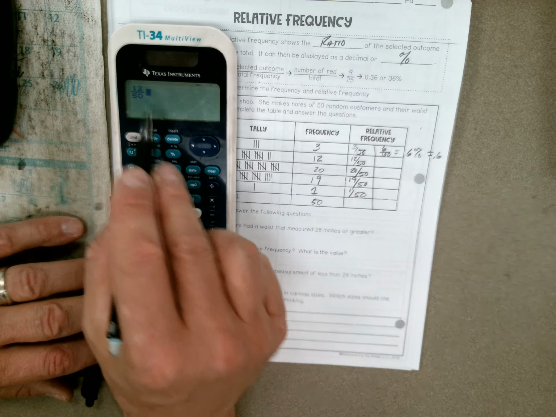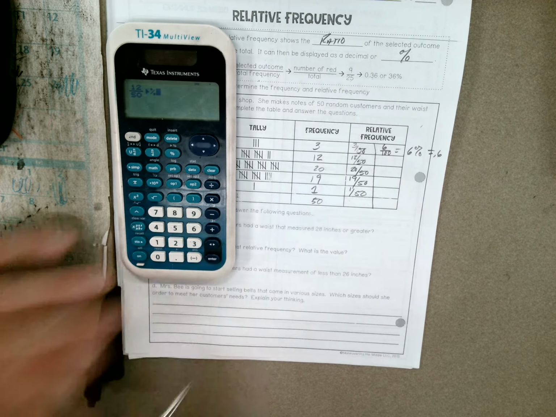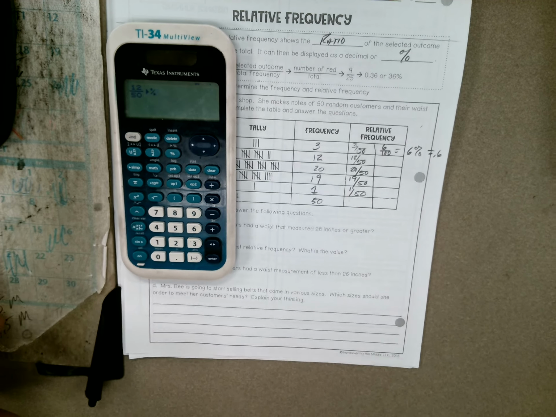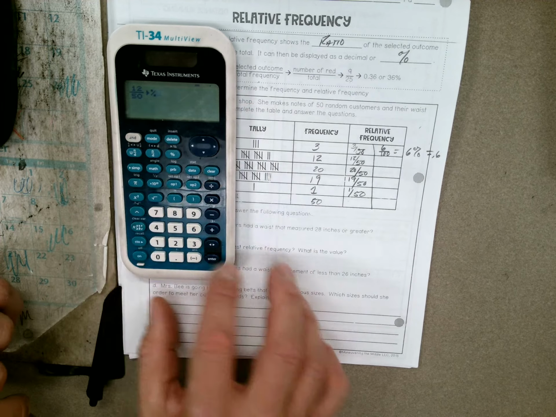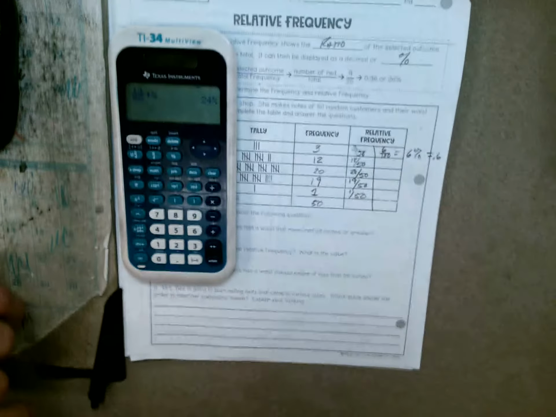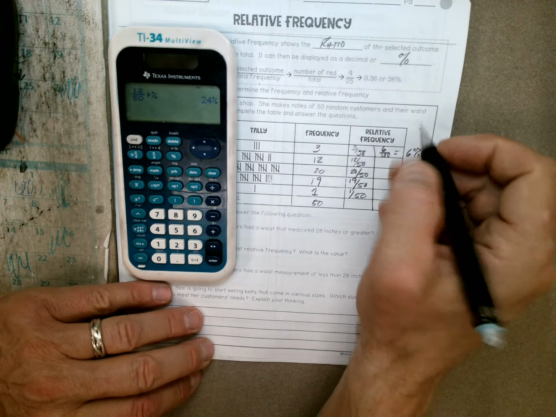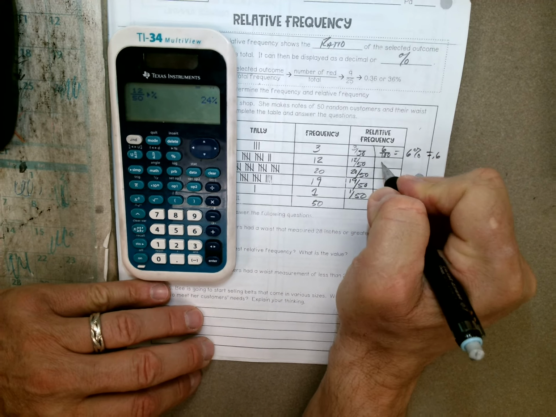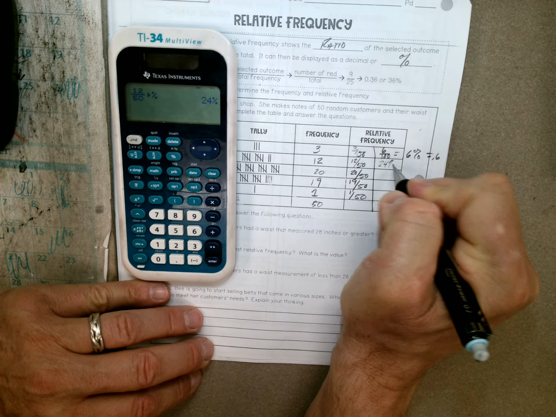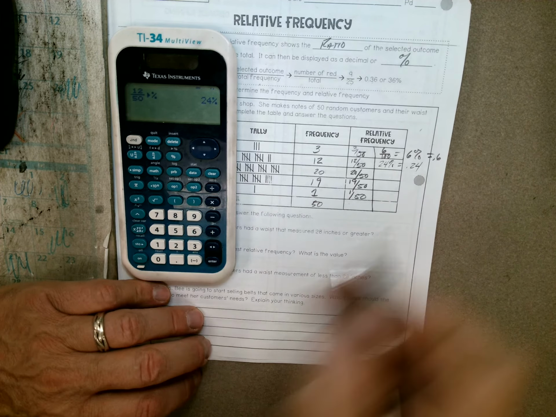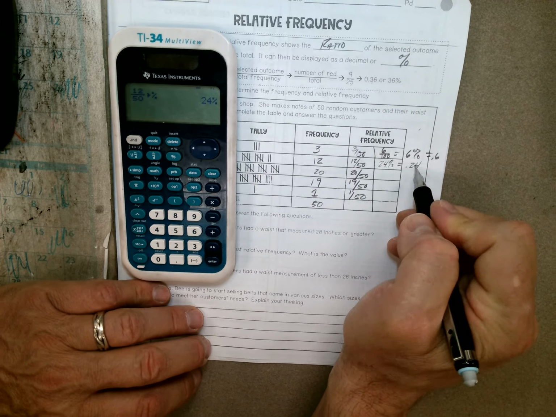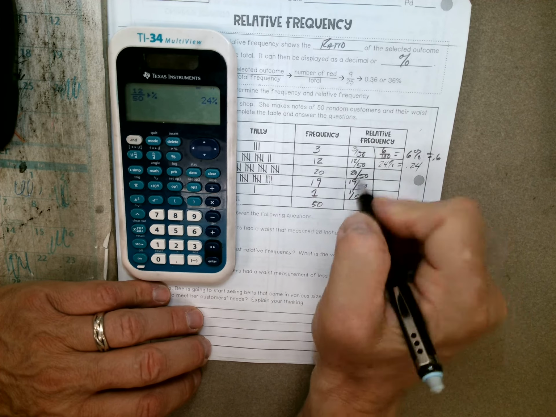To change that to a percent, I hit second percent. When I do that, you'll see arrow percent comes up, and there it is. Let me turn that light on so you might be able to see. So that's 12 out of 50, which equals 24%, which equals 0.24. To take a percent to a decimal, move the decimal 2 places to the left.